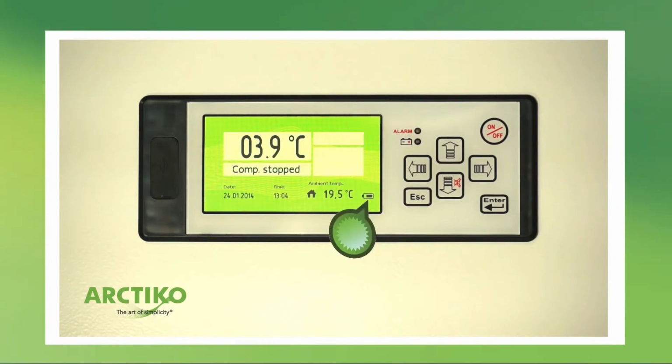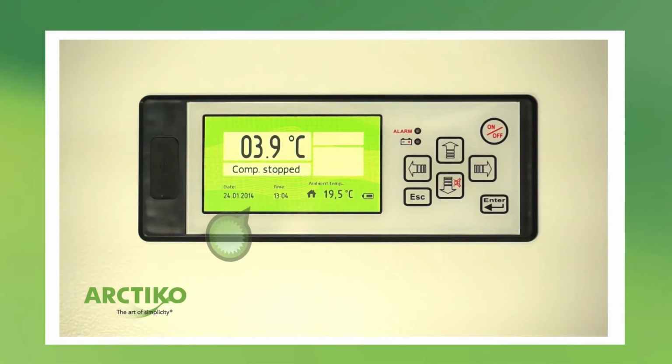The status of the battery is shown here. If the controller is not connected, it will be crossed out. The ambient temperature is shown here. And here is the date and time. You can adjust the time zone in advanced settings.